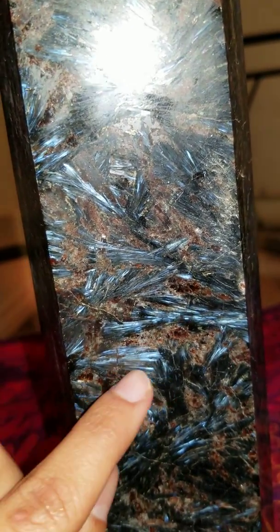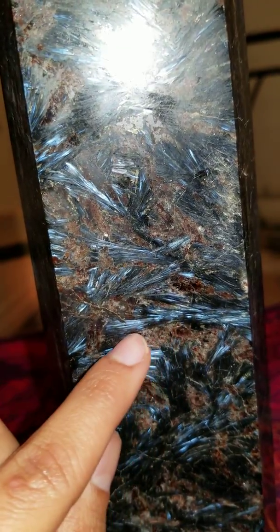Now this is in polished form. So this, you could see they're individual lines, clusters of individual lines, whereas these are bursts. They're bursts, and the lines are put together much more finely.